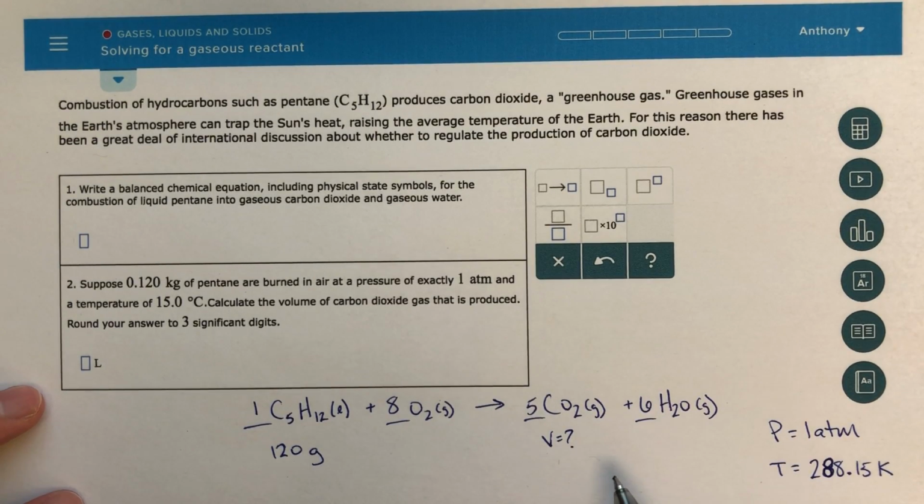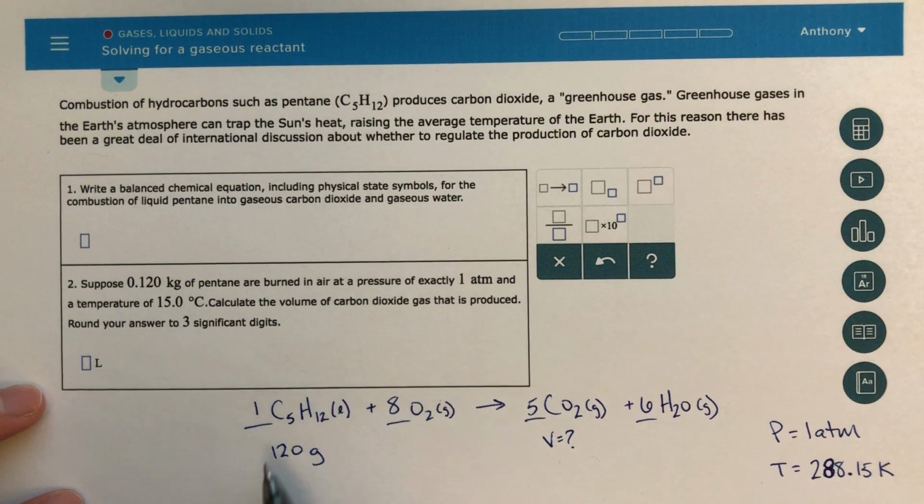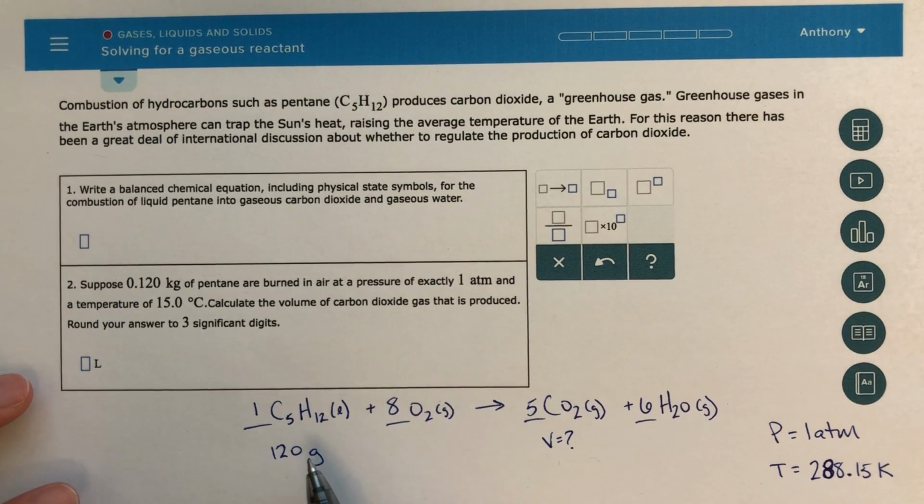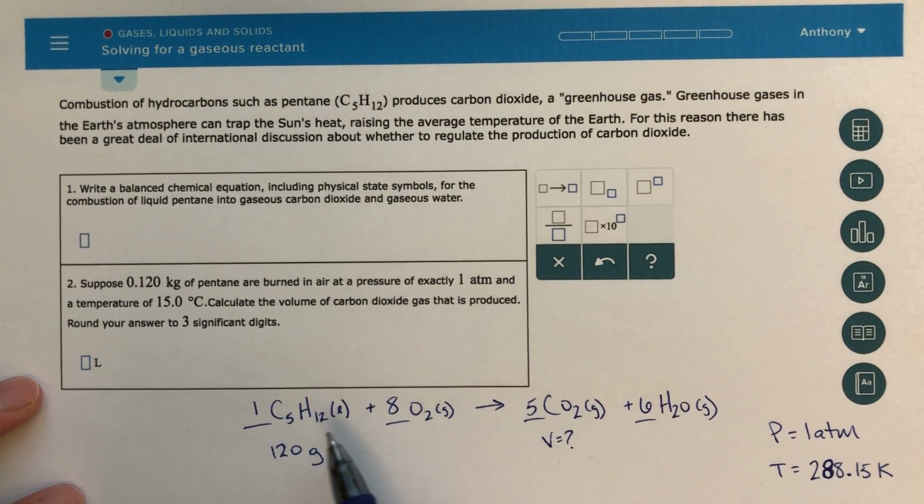So basically we're going to need to do a stoichiometry problem first. I've got this amount of pentane. We would assume the oxygen is in excess, so this would be my limiting reactant. If I can figure out the number of moles of pentane, then I can do a multiple ratio. And then if I know the moles of CO2, with this other information here, I can solve for the volume using PV equals nRT.